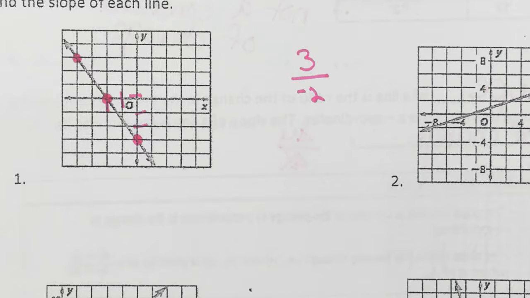We're going to finish up those 4, and when we finish those, go ahead and start on your checkpoint.